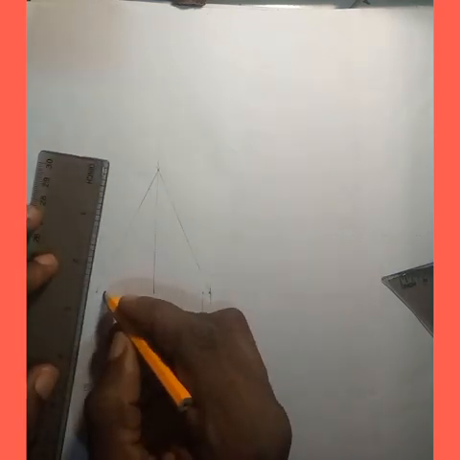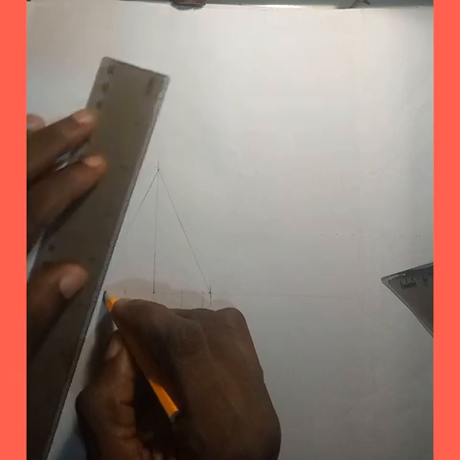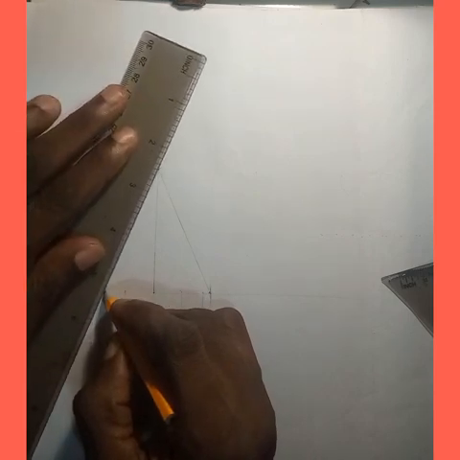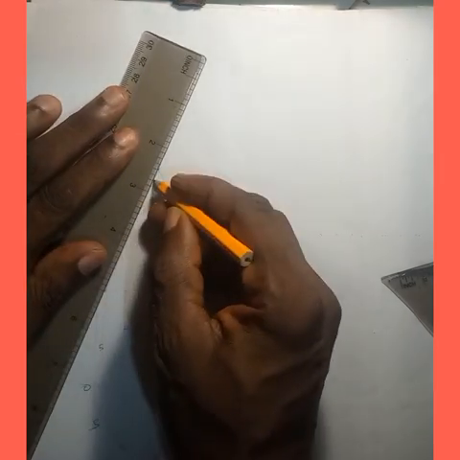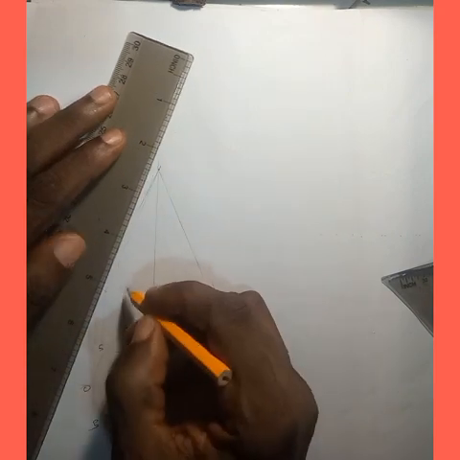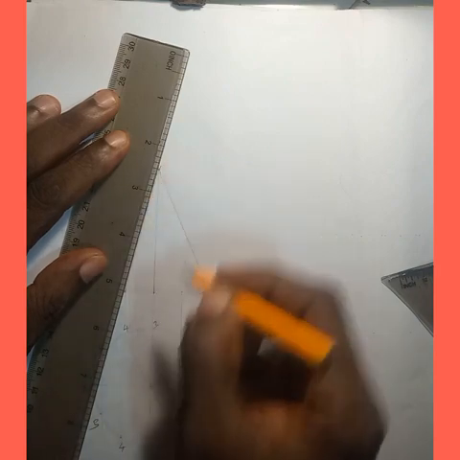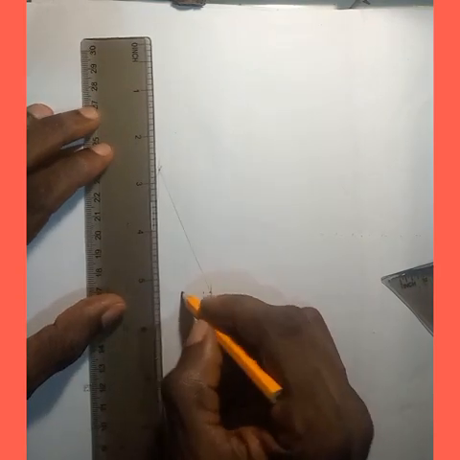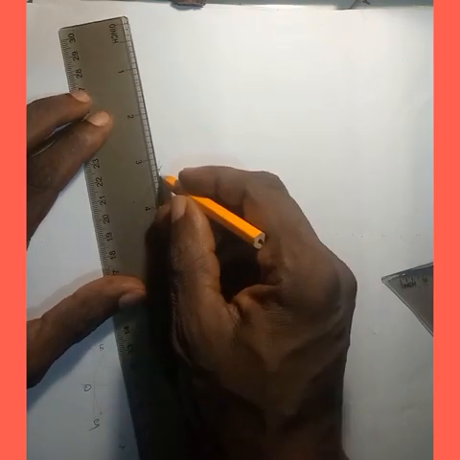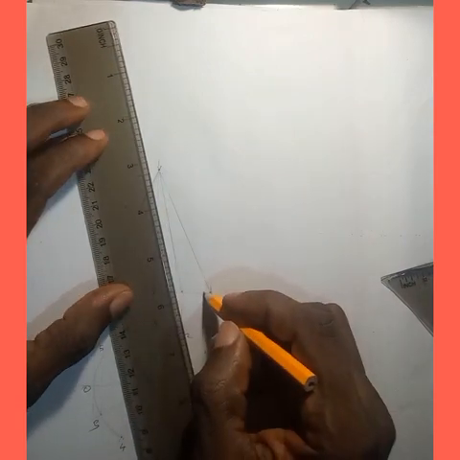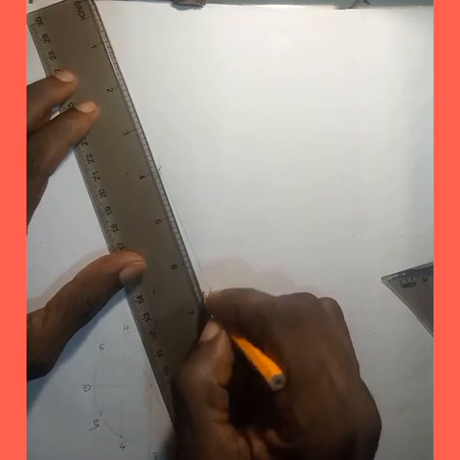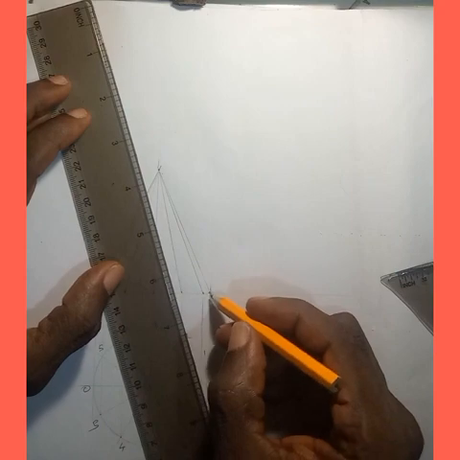Now from this point here, you project to the center. The same thing here, you project to the center. This is already projected. You also project this to the center, and then this to the center.